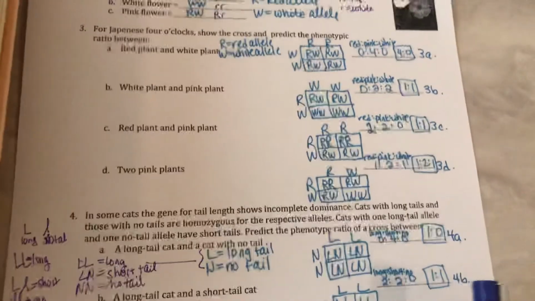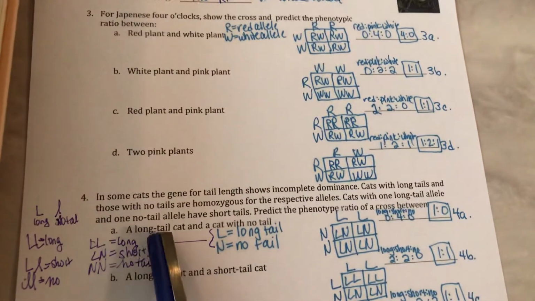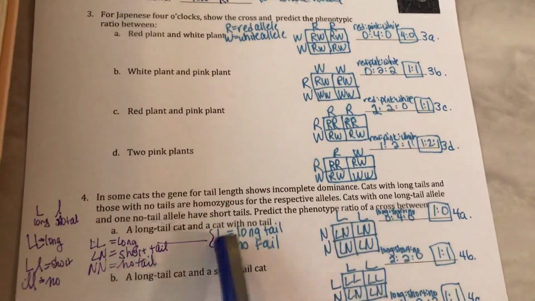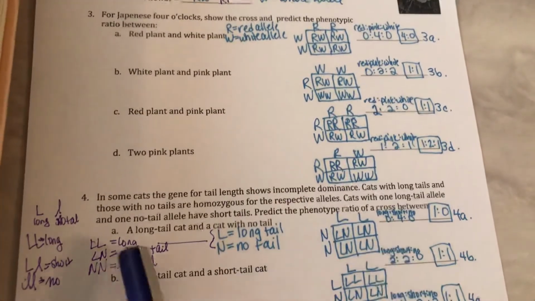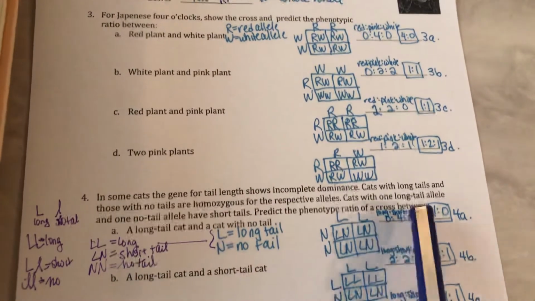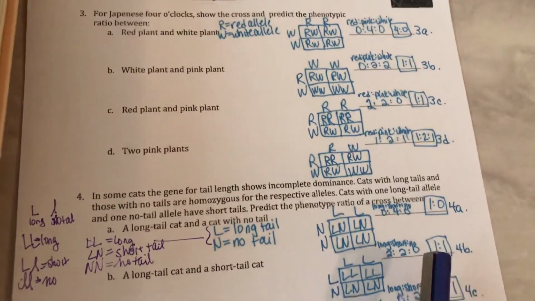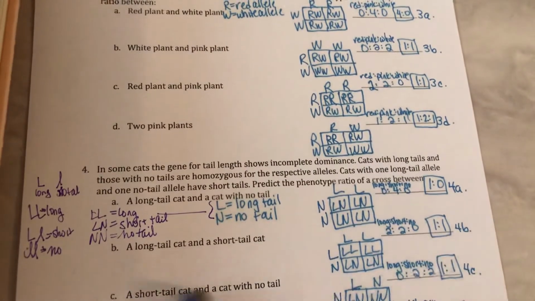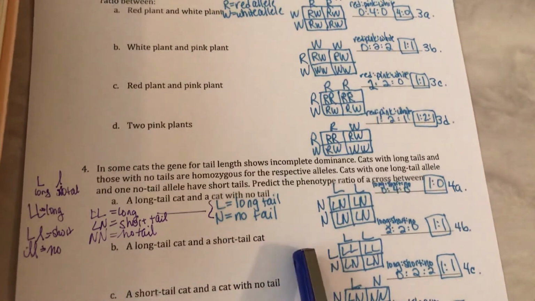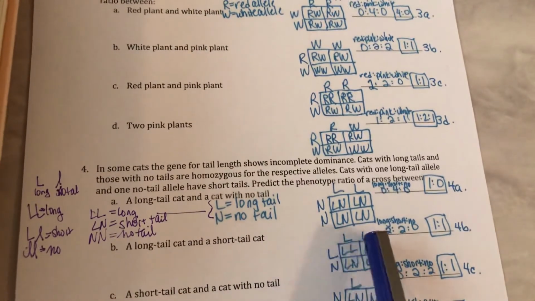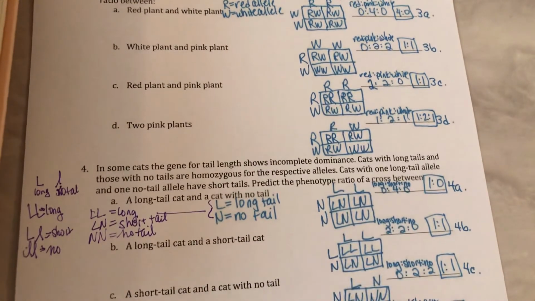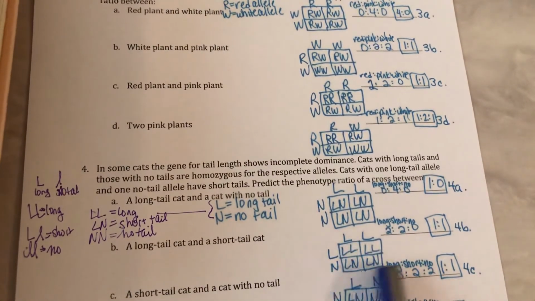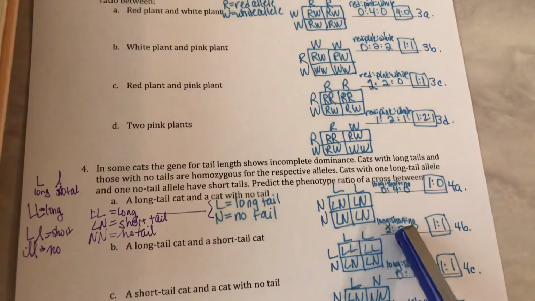All right, so back to here. So I have a long tail cat, LL, a cat with no tail, NN, and they are all LN, so that means they have a short tail. So that's a 4-to-0 ratio. For 4B, if I have a long-tail cat and a short-tail cat, my long-tail cat is LL, the short-tail cat is LN. So I get 2 long-tail cats and 2 short-tail cats, 2-to-2 ratio.